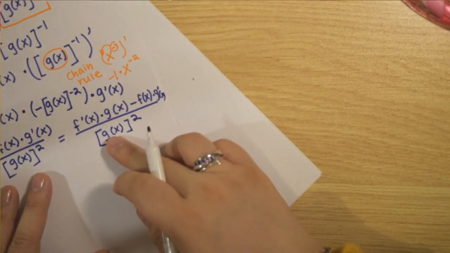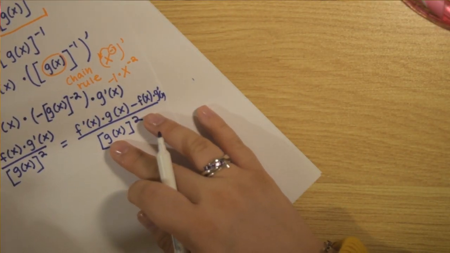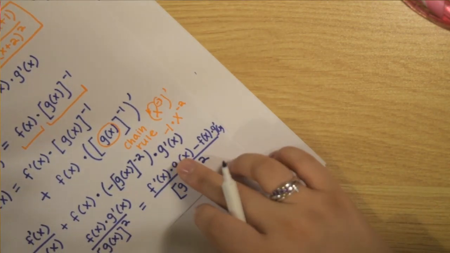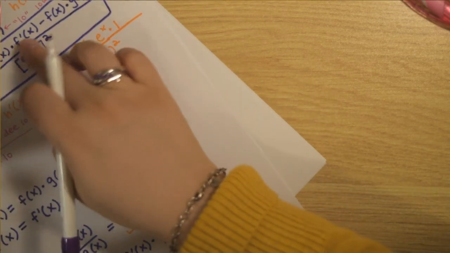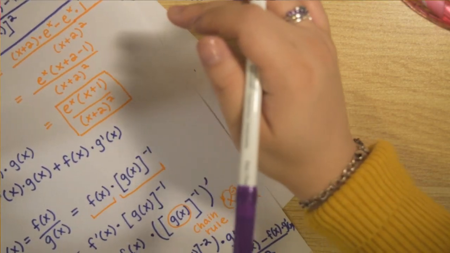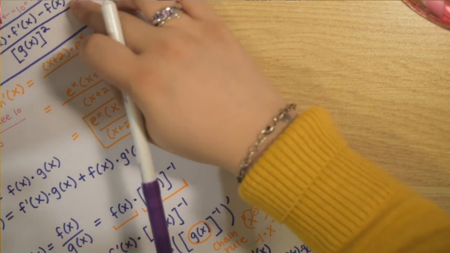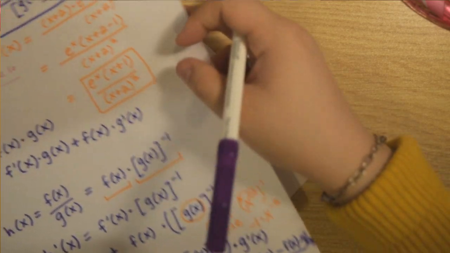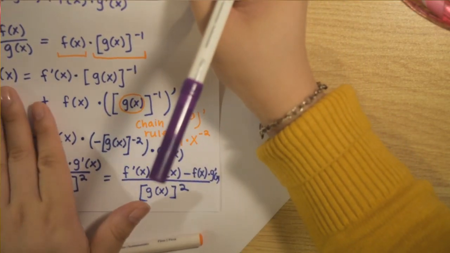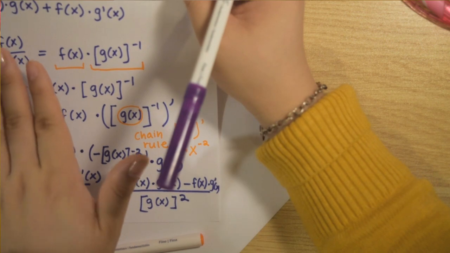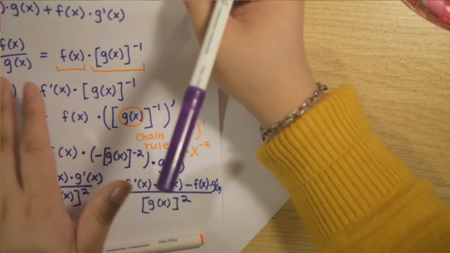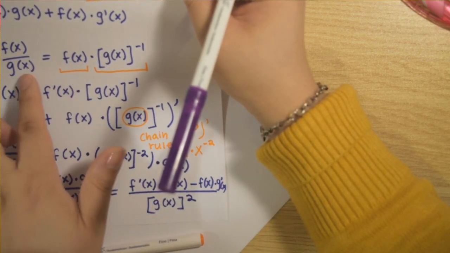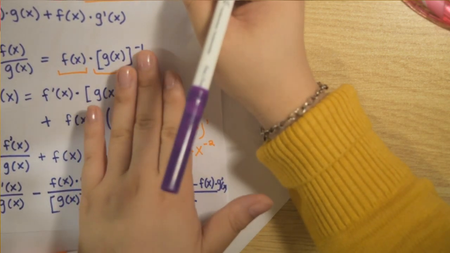If you go ahead and stare at this a little bit closer, that is our quotient rule. We have our g of x and our f prime of x here, just switching orders, which is fine for multiplication. Minus f of x, g prime of x over g of x squared. So essentially, all we did was we made the quotient, the divide, into a product rule question by bringing the bottom up with an exponent of negative 1.